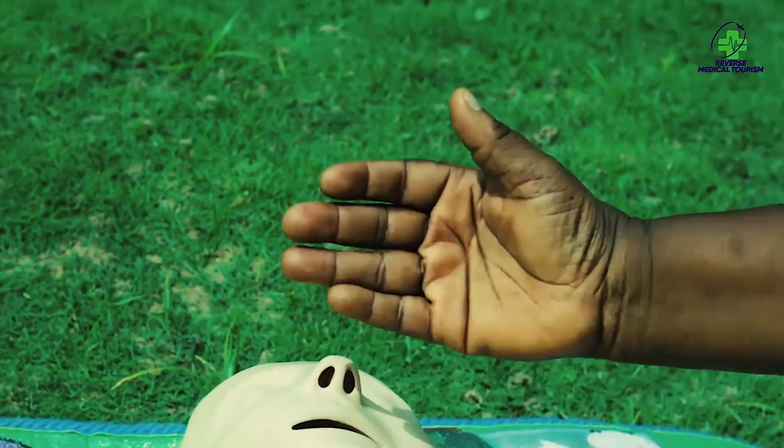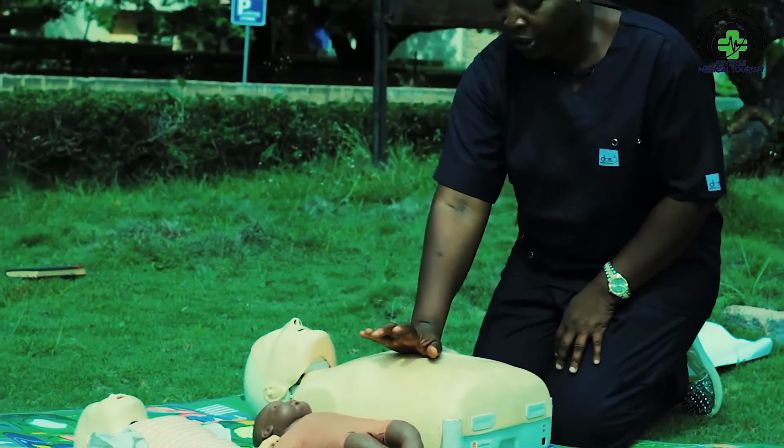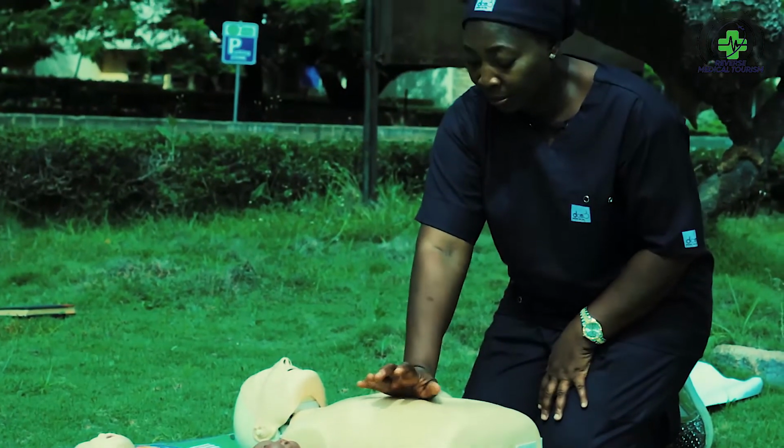Now, if you have established successfully that this person is not breathing, then you want to call for help. The next step will be to start chest compressions. In this case, you put the heel of your dominant hand on the patient's sternum, that is the lower part of the breastbone.